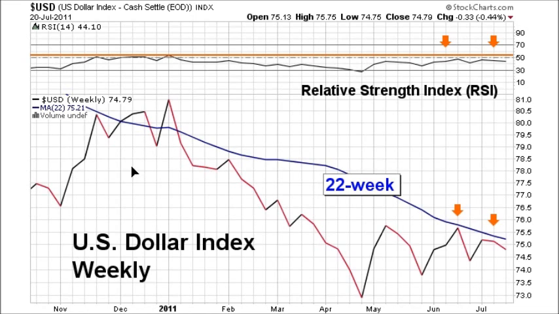Takeaways here similar to the daily chart. Negative slope on the 22-week, bearish from a long-term perspective. Notice the 22-week has acted as resistance here in mid to late June and again in mid-July. So the bias for the U.S. dollar from a long-term perspective based on a weekly chart and the 22-week moving average remains bearish.